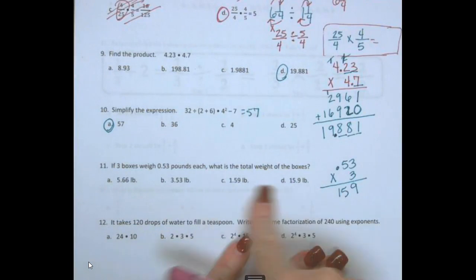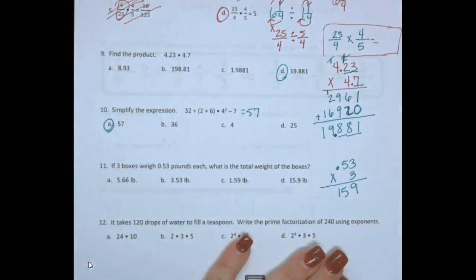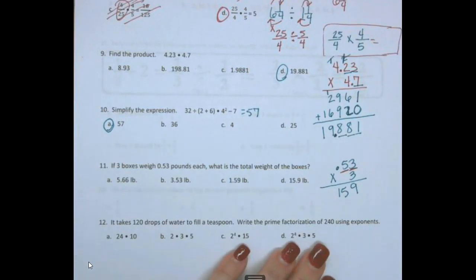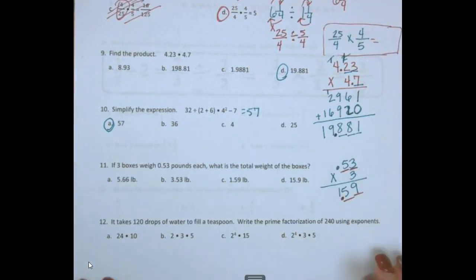Two of these have the numbers correct, but let's look. I have to have 2 numbers after my decimal. I have 2 numbers after my decimal, so I have to put a decimal. So my answer is C.